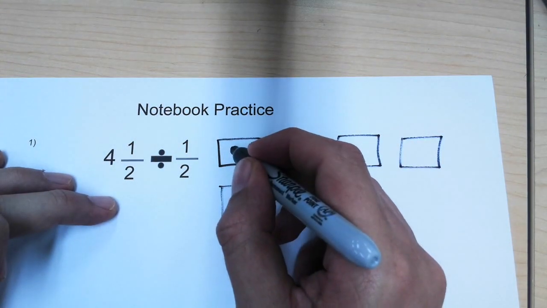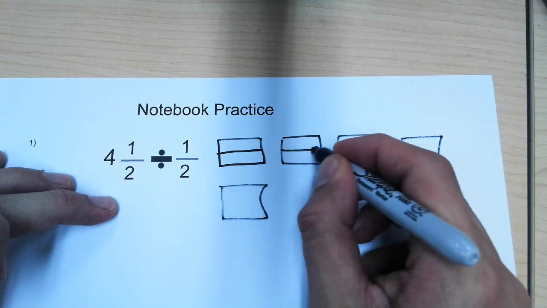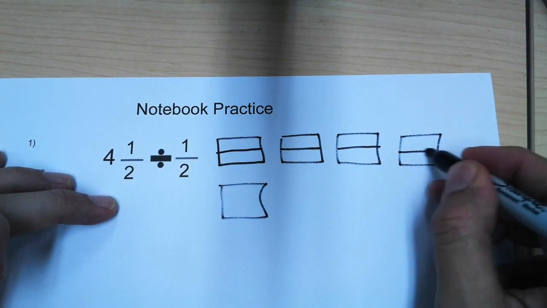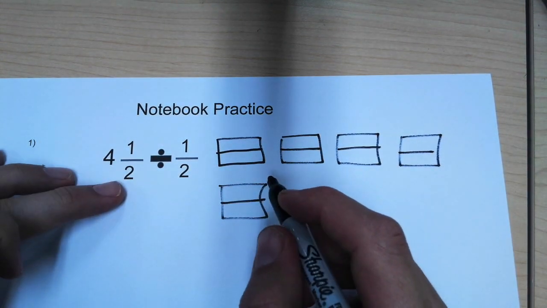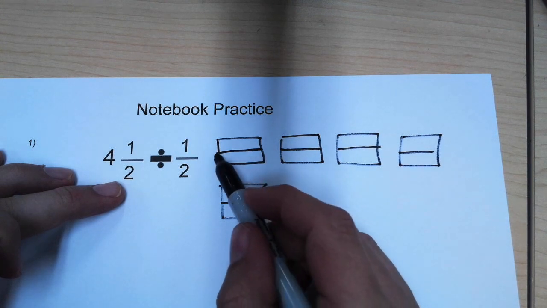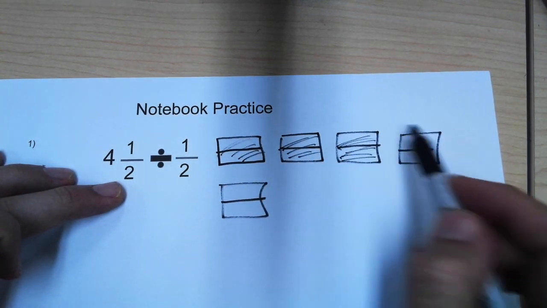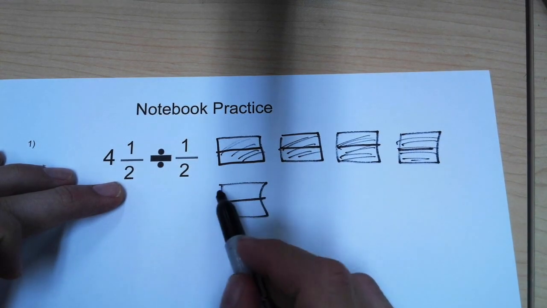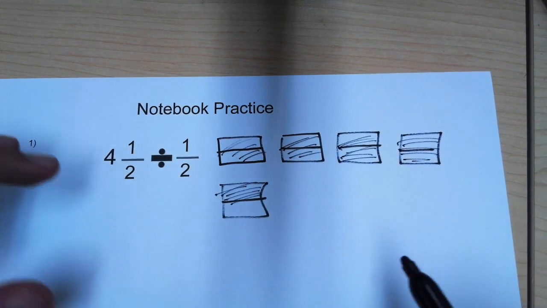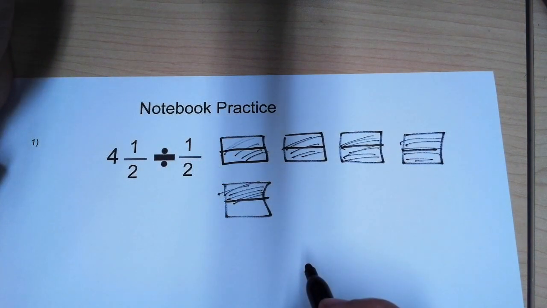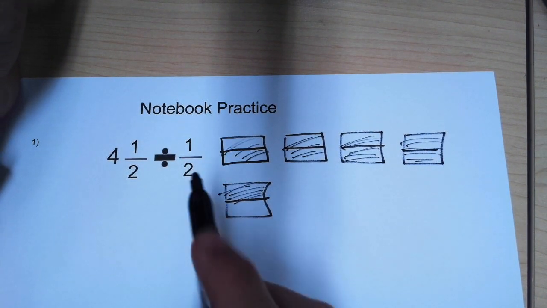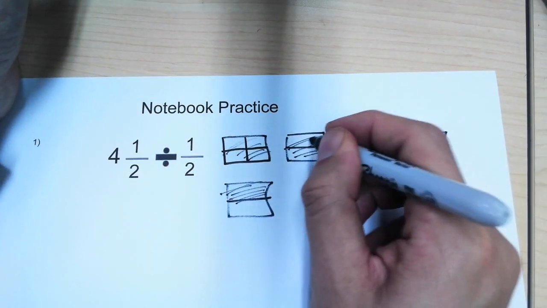And then I'm going to go ahead and cut these in half. And because it's 4 1/2, I've got to color these in. And then we have a half here. All right, now we need to divide it into another half.